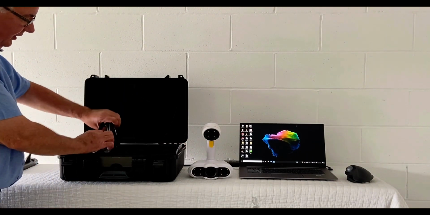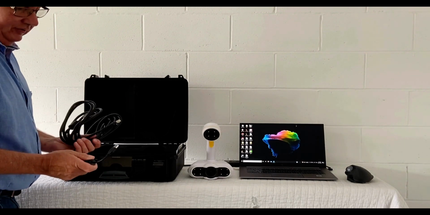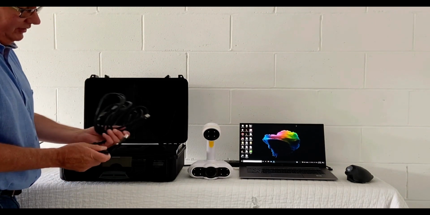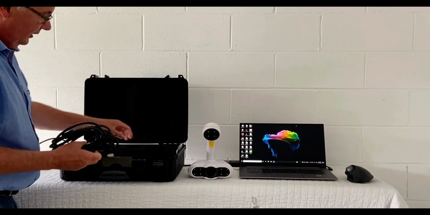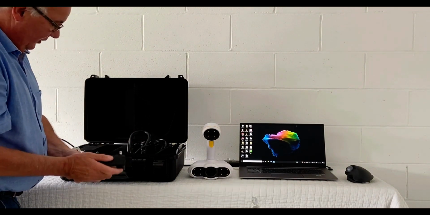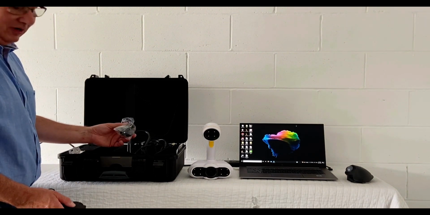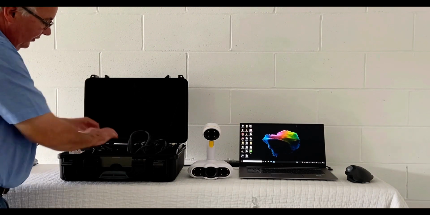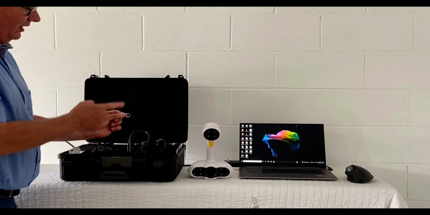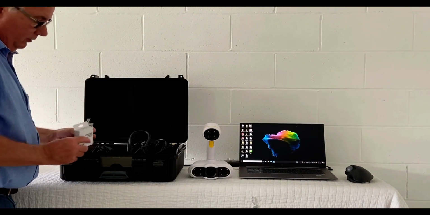In addition, we have the connecting cable. This is the cable that connects your scanner to the computer. We'll get back to that in a little bit. We also have a power source. The power source does come with multiple adapters for different types of electrical receptacles and voltage systems throughout the world. And that is the USB key that has the documentation and the software.